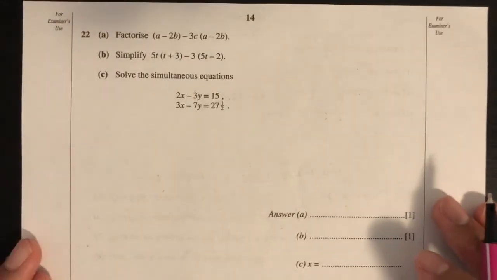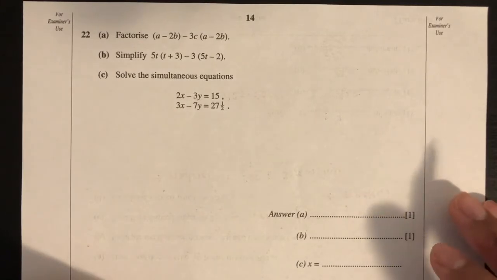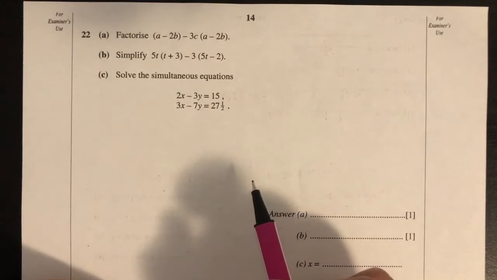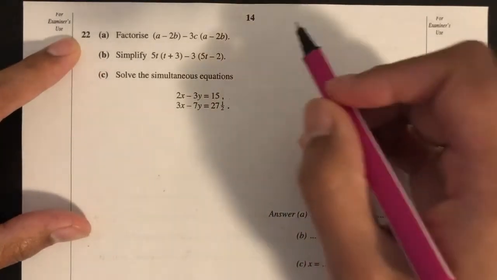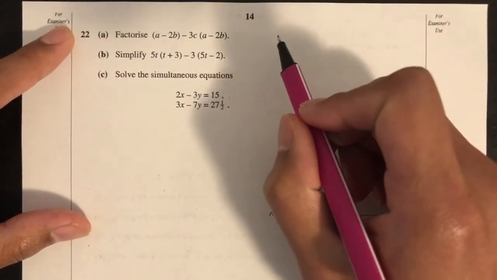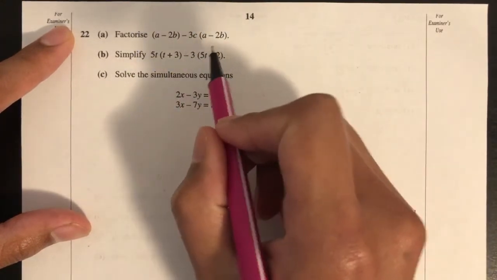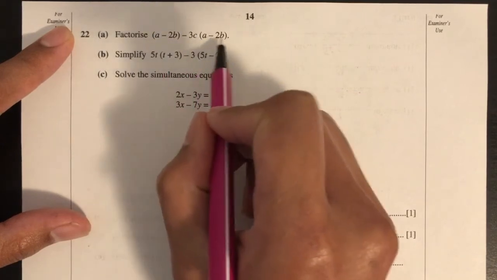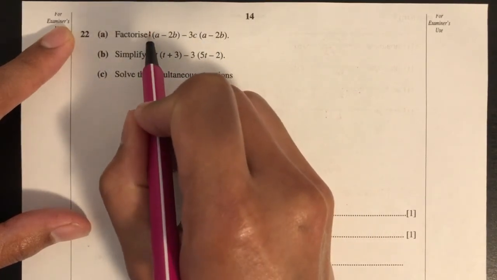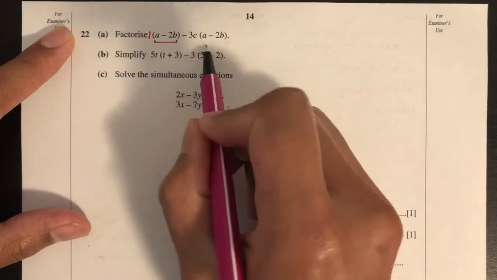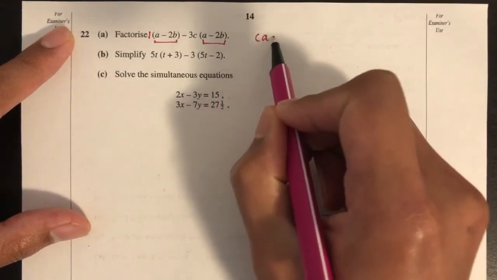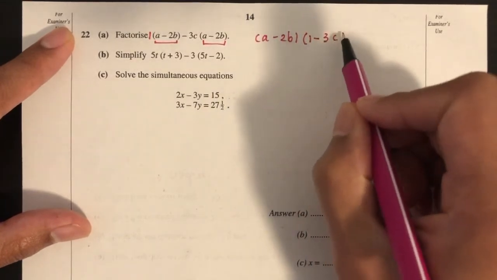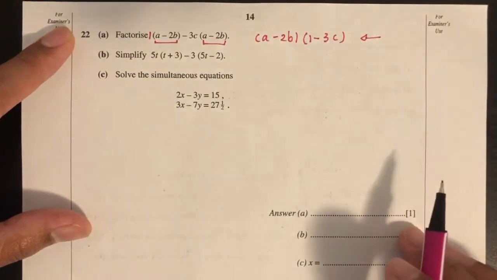Let's move on to question number 22. Factorize this one. So let's see what we can do in this section. So part A, if you expand this to what we have. Okay, we don't need to expand, my bad, because we have this already factorized, a minus 2b, a minus 2b. So what is in front of a is just 1. So this 2 is common, as you can see. We can take it out, a minus 2b, and then we will have 1 minus 3c remaining. This will be your factorization.